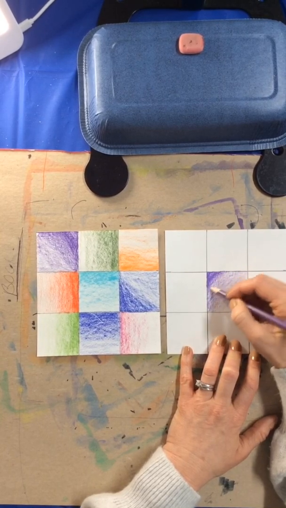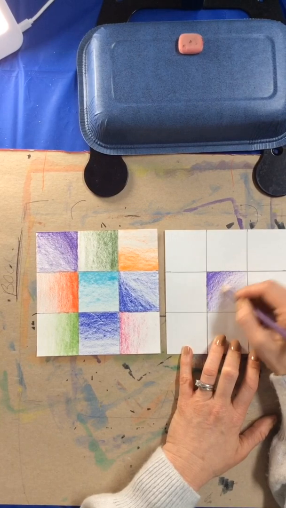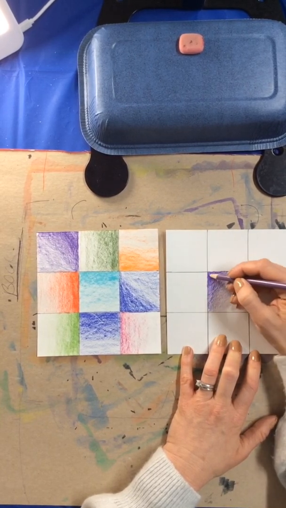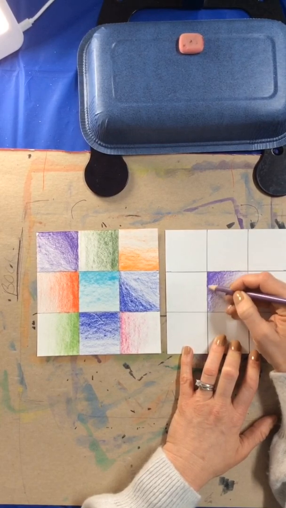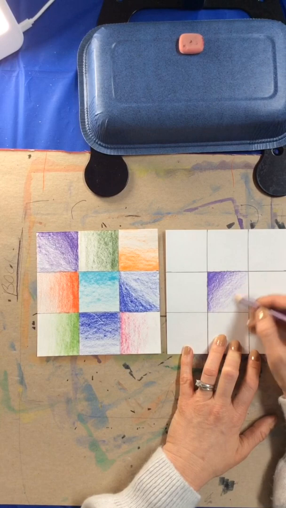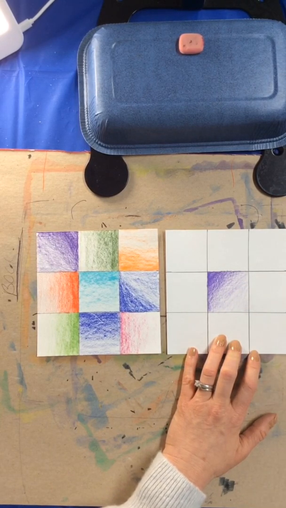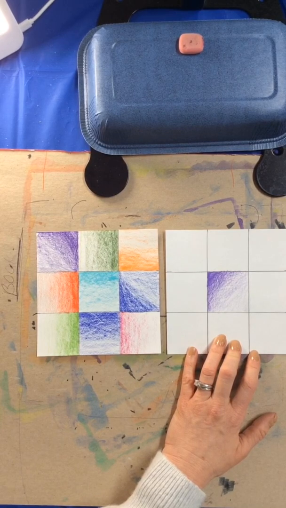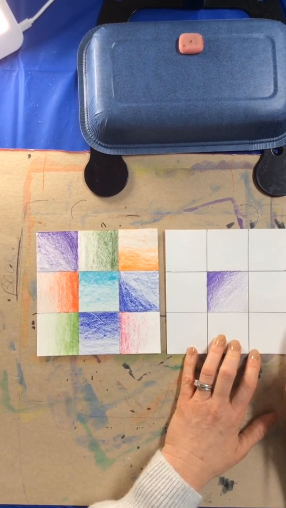So, another way to think about value is with your pencil, you're pushing very hard to get lots of pigment or color down first, and then you are lightly just brushing your pencil barely over the top of the paper to get the lighter color.